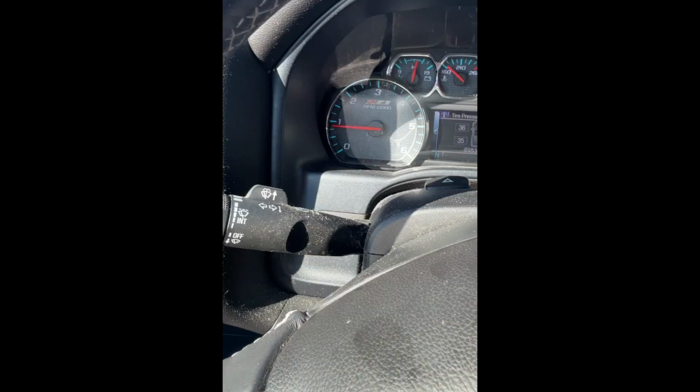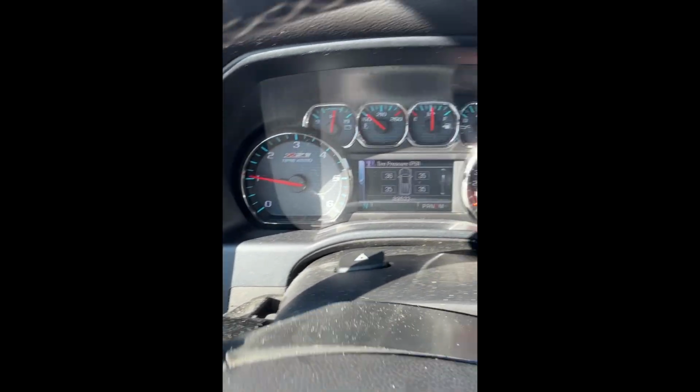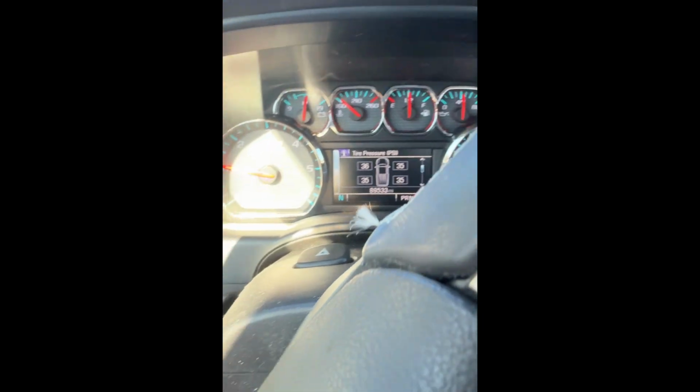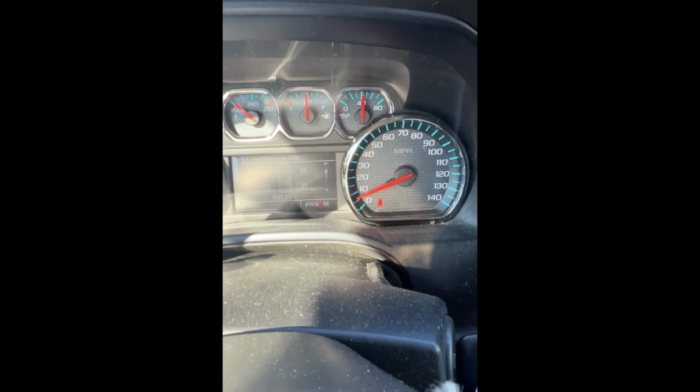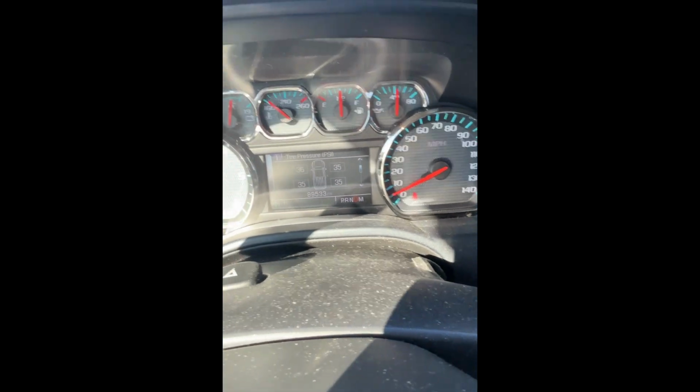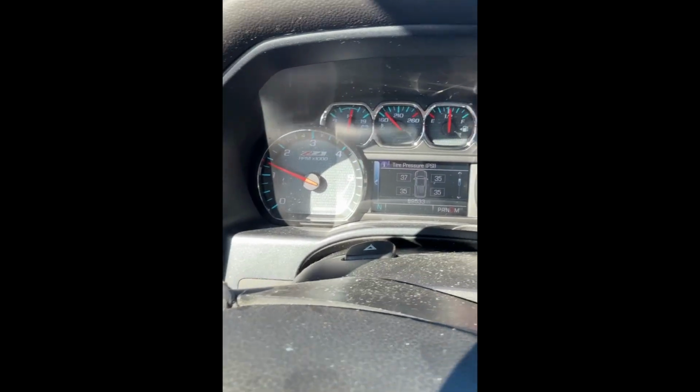So I'm back again. This is the second day and the airbag light is not on. Everything's good. I just gotta put my seatbelt on, so you guys won't think that this is the airbag light again. Let me put my seatbelt on. I put the seatbelt on, the light is gone.